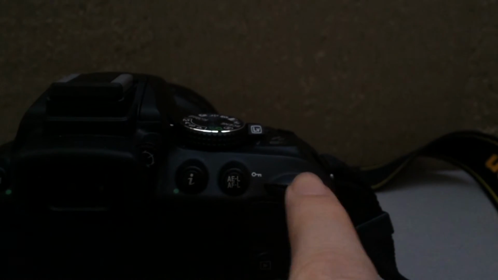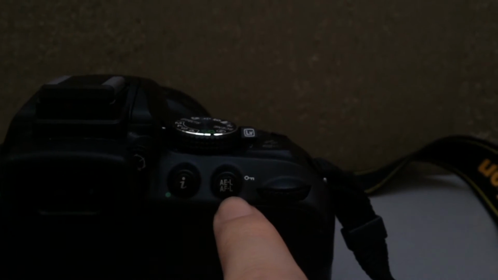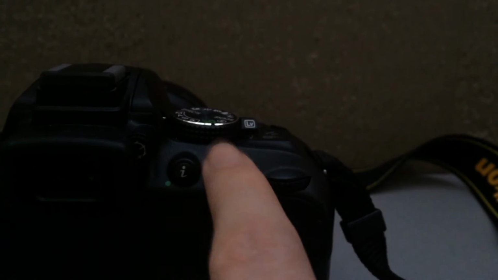So whenever you're filming and you want to lock the exposure to avoid the video either darkening or brightening or getting noise like that, click this button right here. It's located right here, the top right next to the spinny wheel thing, AEL AFL, just click that.